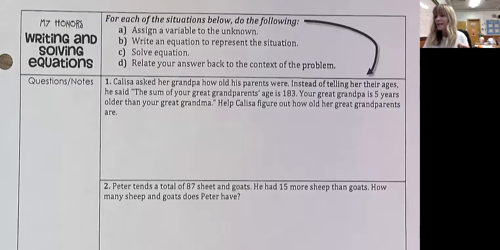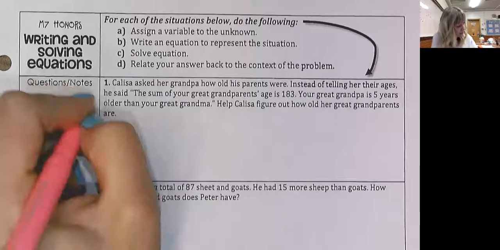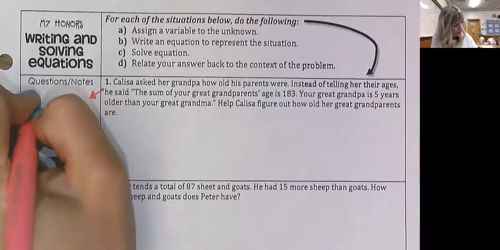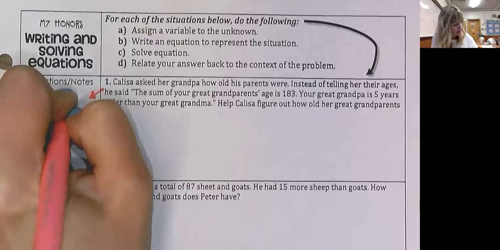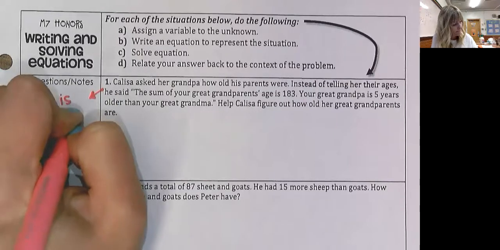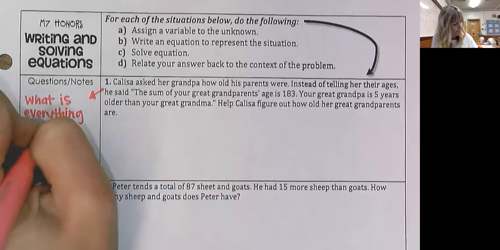So here's one of the things that's definitely more challenging about this question. First of all, there's actually 2 things that we're finding. So how do we assign a variable when there's 2 things that we're finding? Well, let's give ourselves a tip over here, okay? What is everything based on?